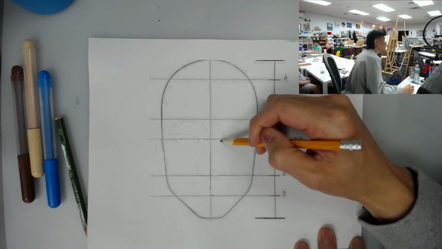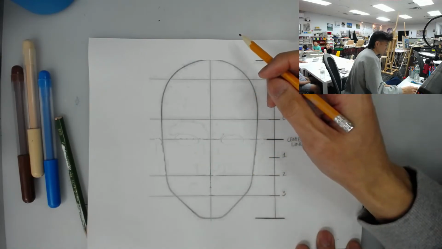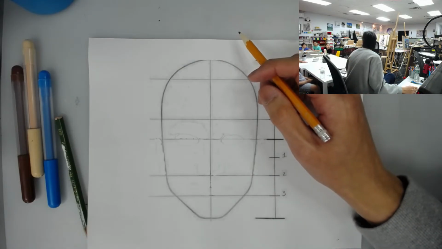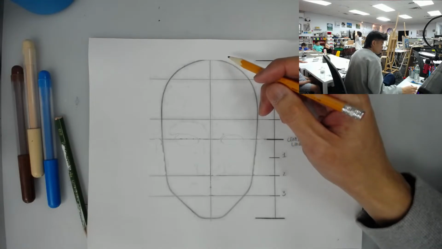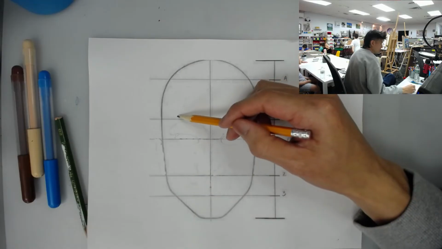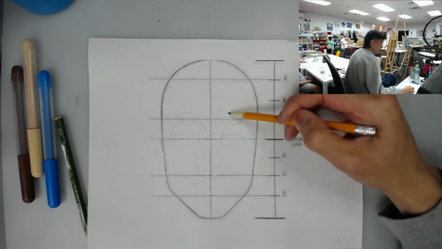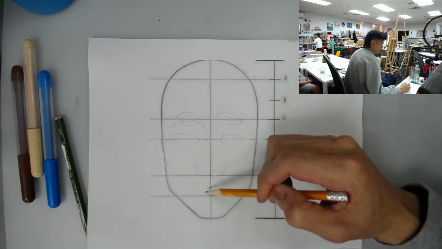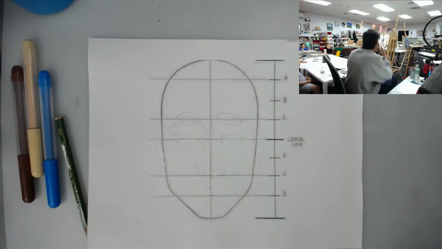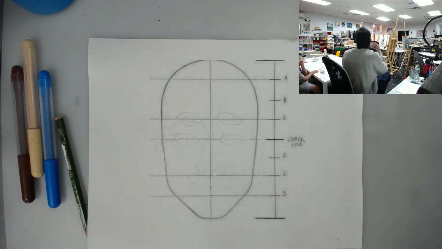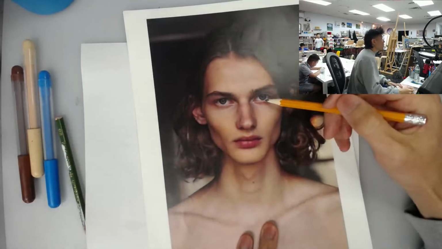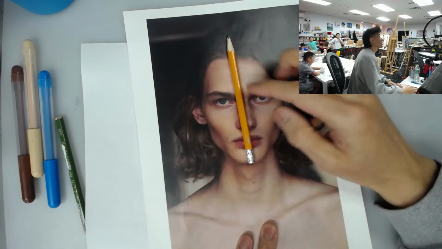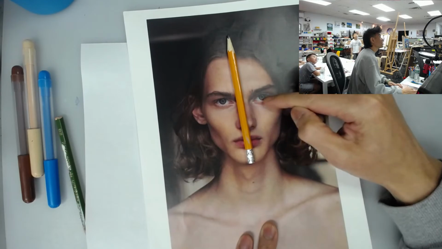This person has eyes. What would it look like if the eyes were up here? His nose and his mouth area will be very big, and his forehead will be very small. So no matter what person it is, every person will have their eyes in the middle of the head.